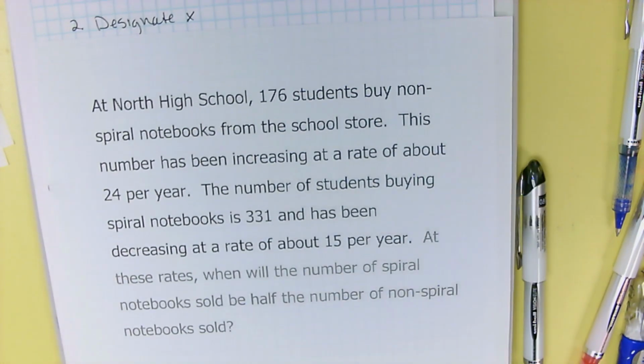Okay, so here's an example. At North High School, 176 students buy non-spiral notebooks from the school store. This number has been increasing at a rate of about 24 per year. The number of students buying spiral notebooks is 331 and has been decreasing, but at a rate of about 15 per year. At these rates, when will the number of spiral notebooks sold be half the number of non-spiral notebooks sold?